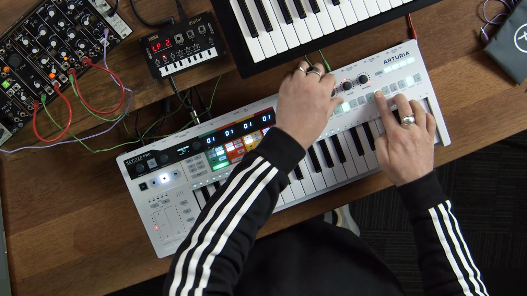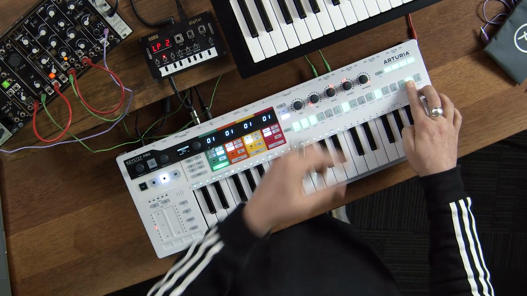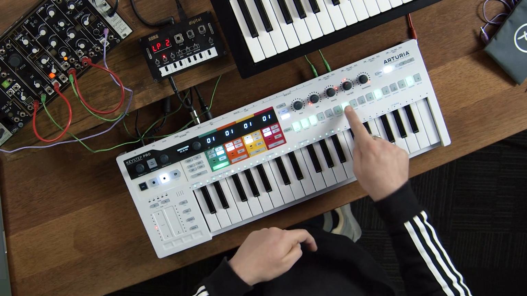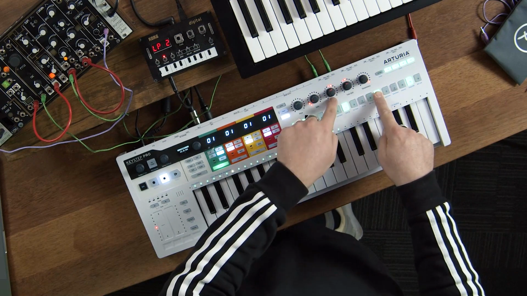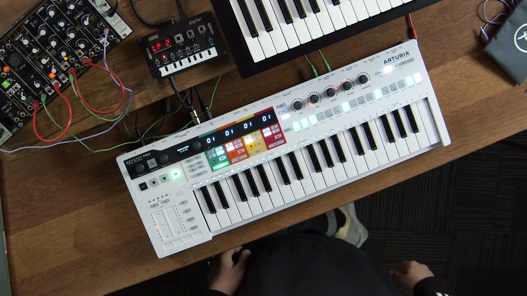Because I don't want all of my drum sounds to be the exact same velocity. I want them to have a little bit of groove by changing the velocity levels. And what's really cool about this, every time I select a different step, the LEDs on that parameter actually show you where the velocity level is set to.